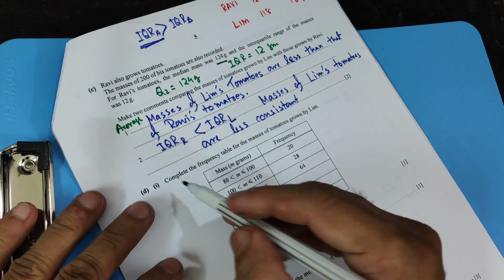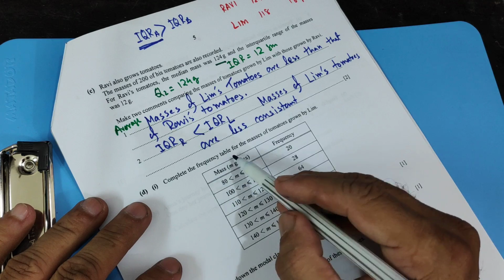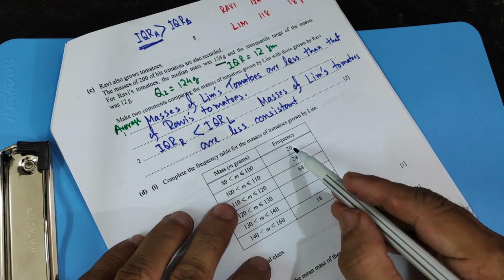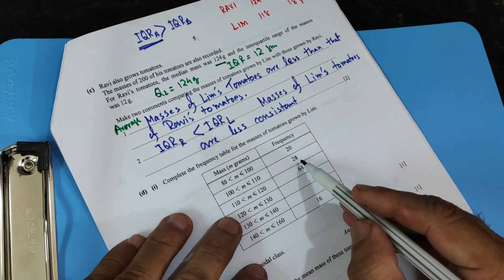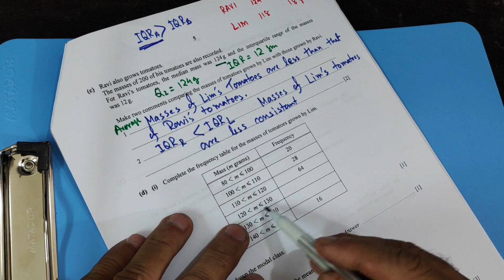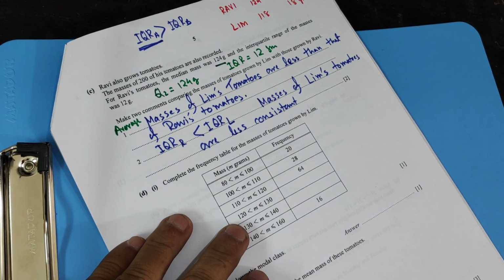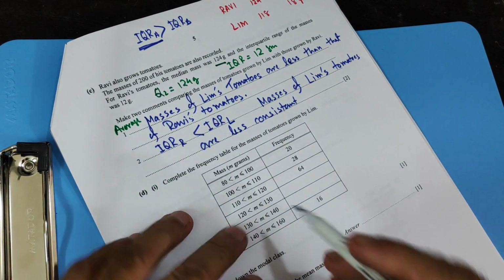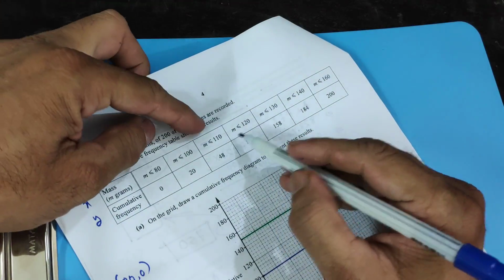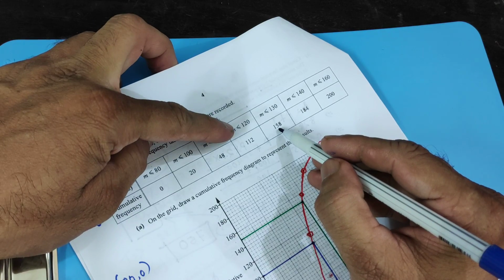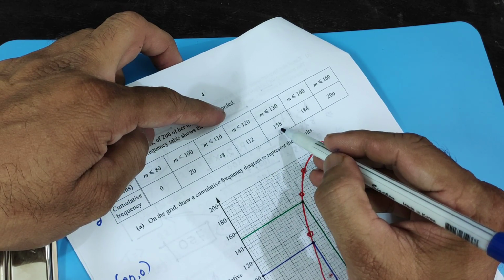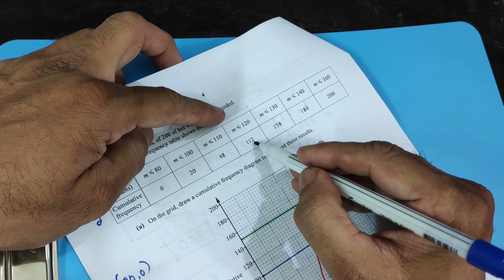So those are the 2 points. Now next, 1D: complete the frequency table for the masses of tomatoes grown by Lim. This one, 80 to 100 is 20, 100 to 110 is 28, 110 to 120 is 64. What about 120 to 130? Let's go back to the previous one. Less than or equal to 130 is 158, and 120 is 112.